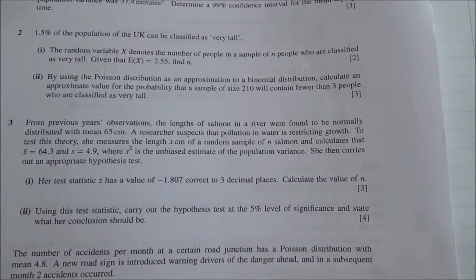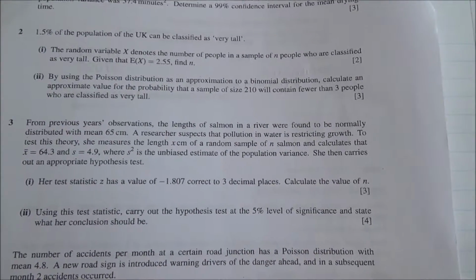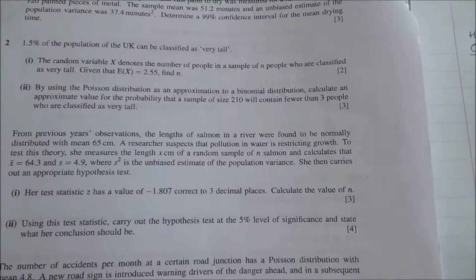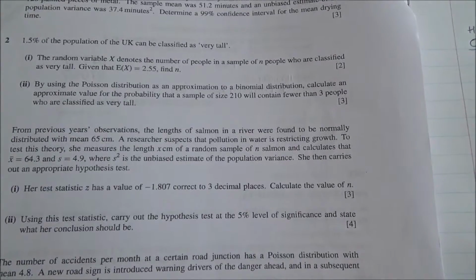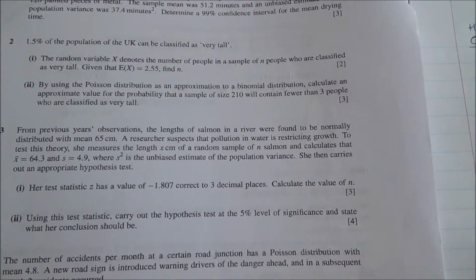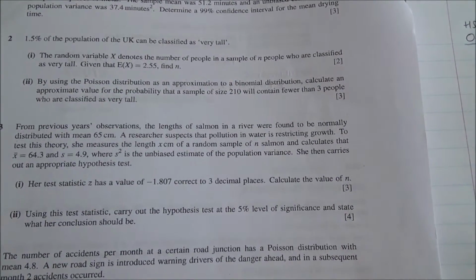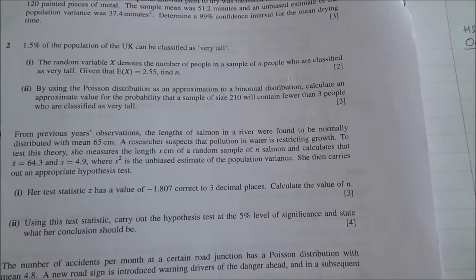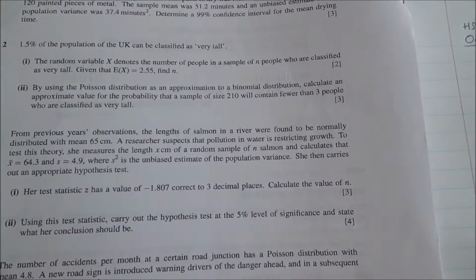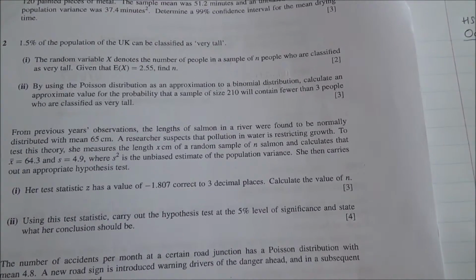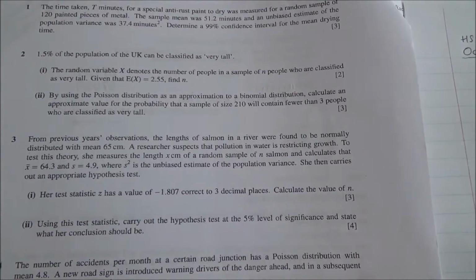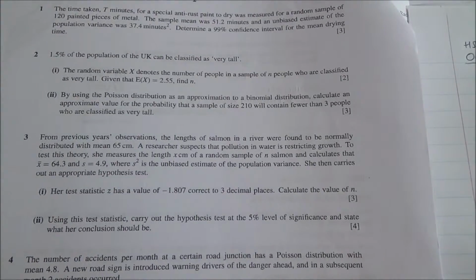To test this theory, she measures the length x centimeters of a random sample of n salmon and calculates that the mean of x is equal to 64.3 and the standard deviation is equal to 4.9, where s squared is the unbiased estimate of the population variance. She then carries out an appropriate hypothesis test. Her test statistic z has a value of minus 1.807, correct to 3 decimal places. Calculate the value of n.